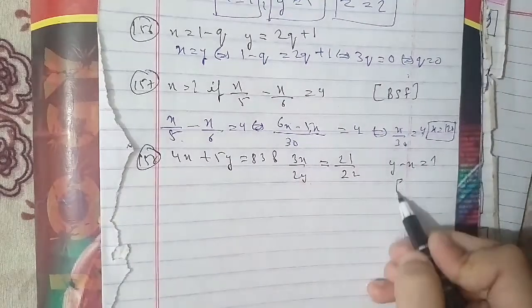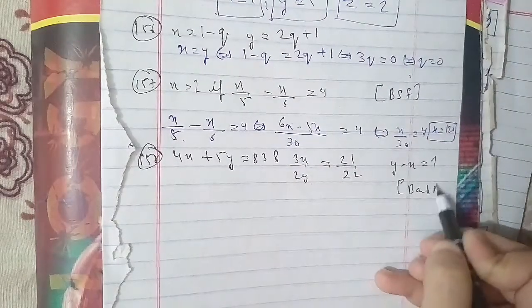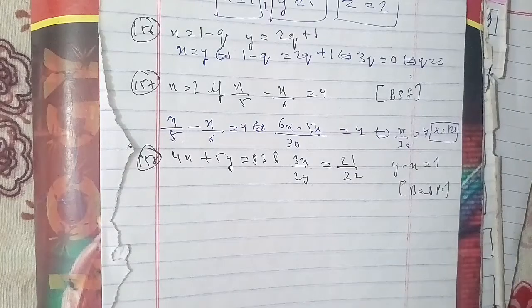This question has been asked in the bank PO question paper, which is also an important paper competition-wise. The options are: A is 3, B is 4, C is 7, and D is 11.